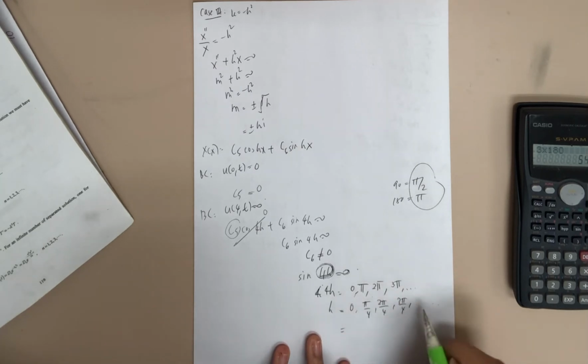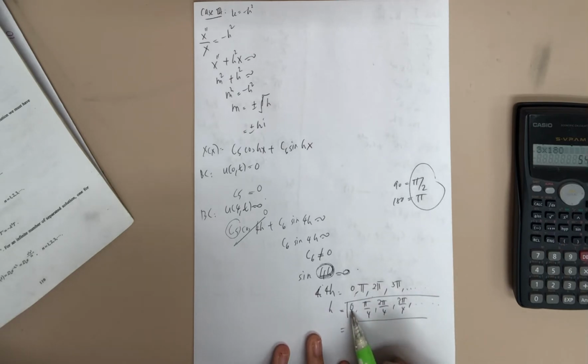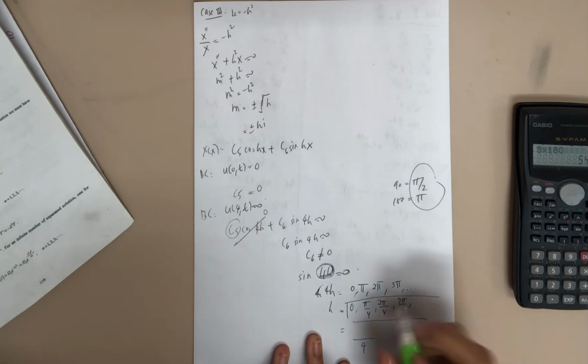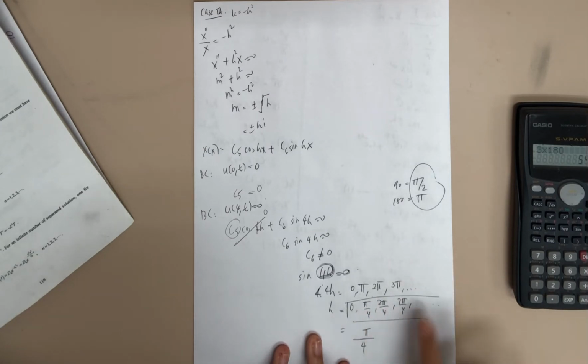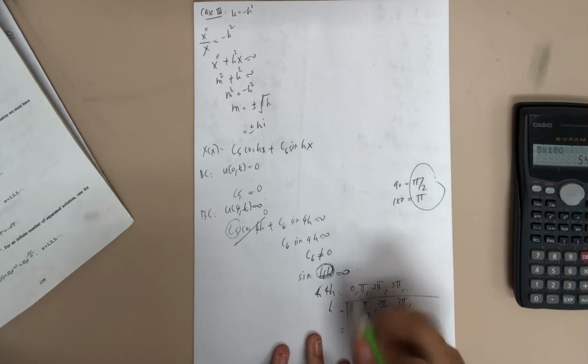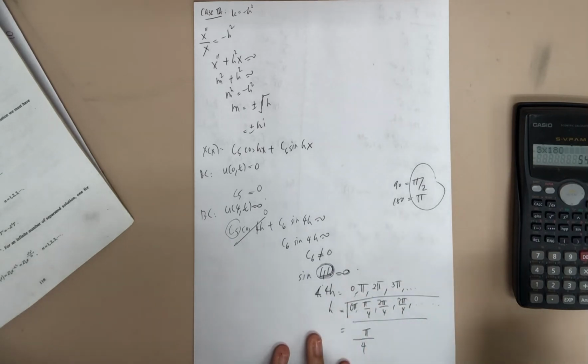Okay, so we see the pattern now. Look at the pattern: it starts from 0 and then repeats. It's pi over 4, 2 pi over 4, 3 pi over 4. So the 4 down here is fixed already, and the pi is fixed also. Okay, everything has pi except this one, but never mind. So we consider it as not there, or as 0 pi. We can consider it 0 pi, or empty.